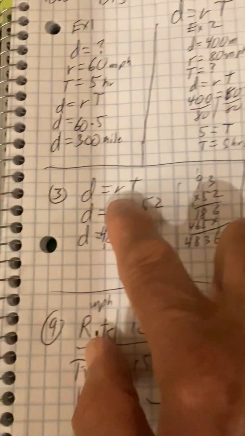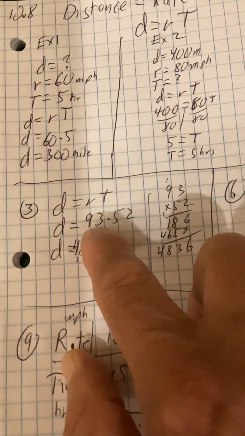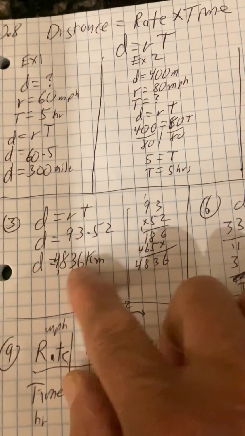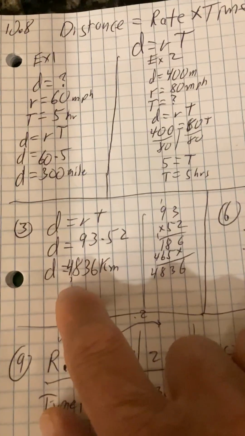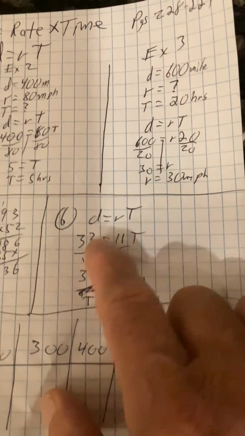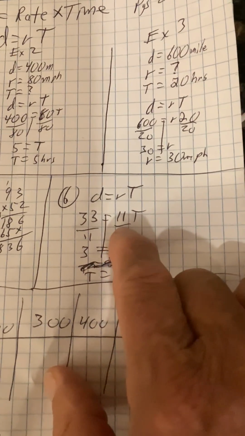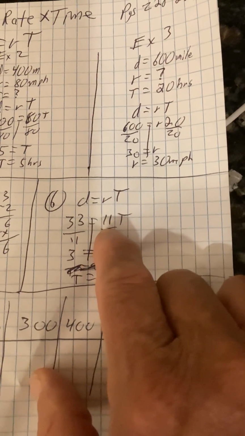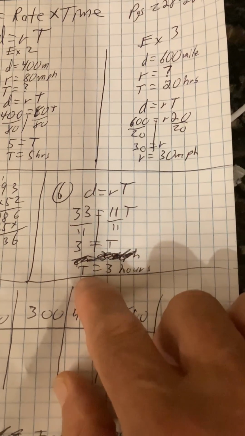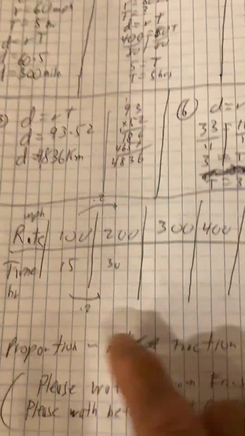So here, this one right here, you're going 93 kilometers an hour for 52 hours, blah, blah, blah. You went that many kilometers. Number 6, you're going 33 miles at a speed of 11 miles per hour. So it must take you 3 hours to get there. And here's that table thing again.